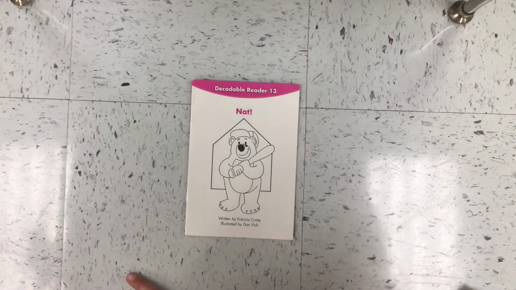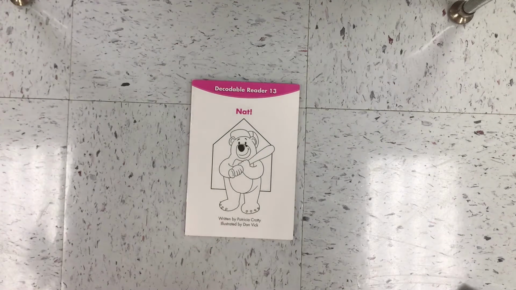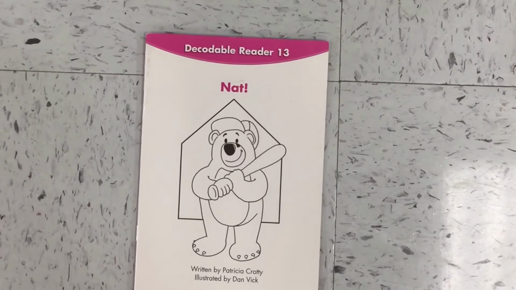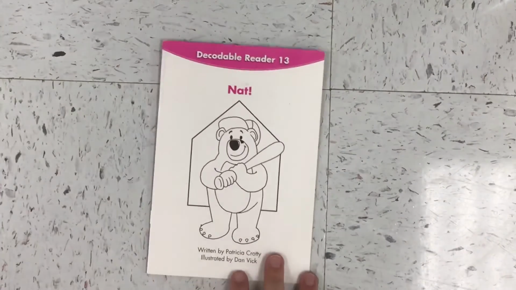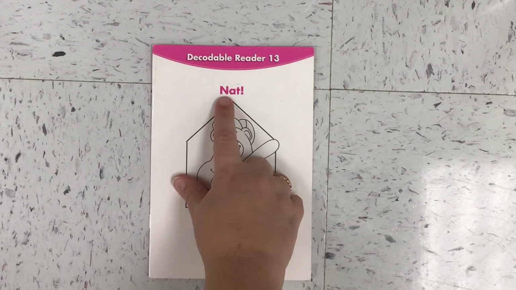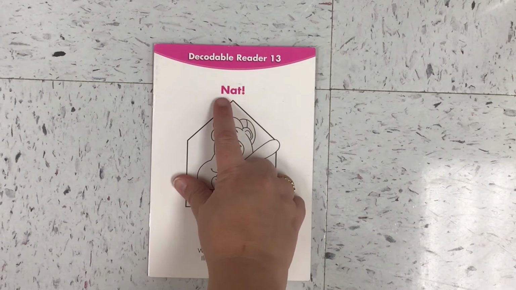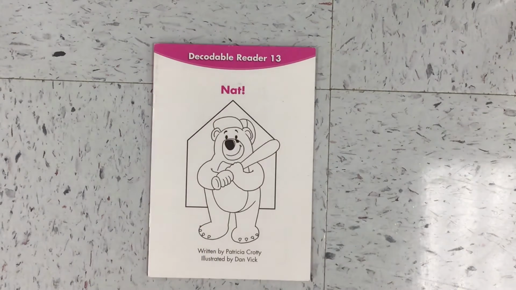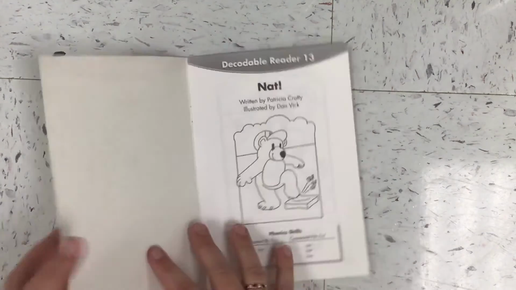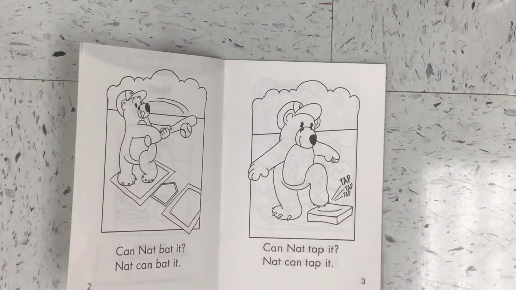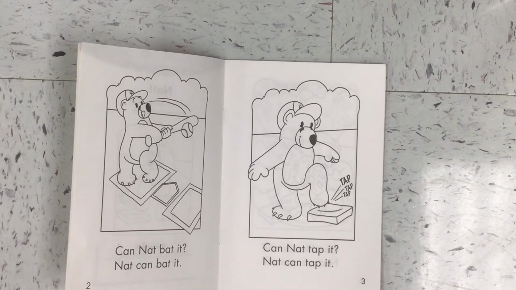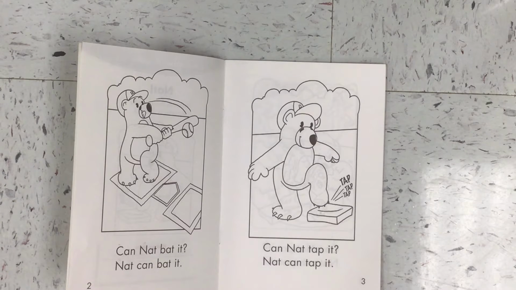Okay, I'm going to zoom in a little bit so you guys can see a little bit better. The title of this story is Gnat. And like I said, this is a book we've already read this year during center time, during small group time. So it should be review for you. Okay, I'm going to point to each word and you're going to practice sounding them out. And if I just point to it, you know it's a sight word and you don't sound it out.